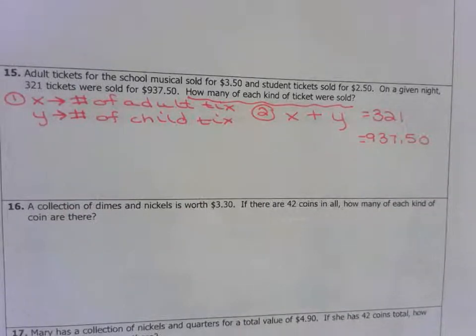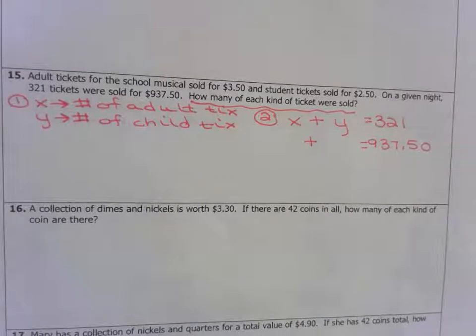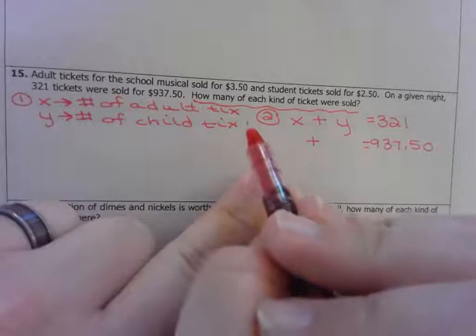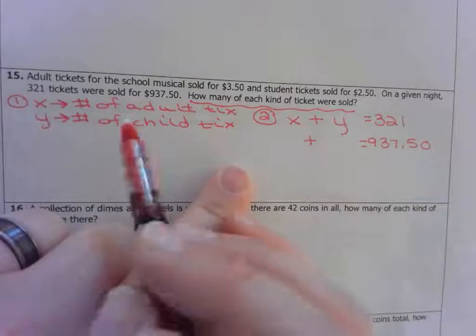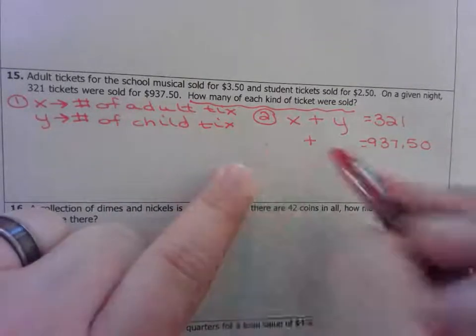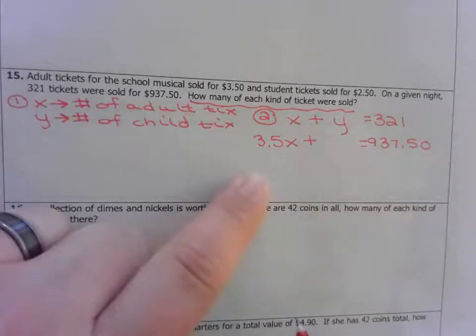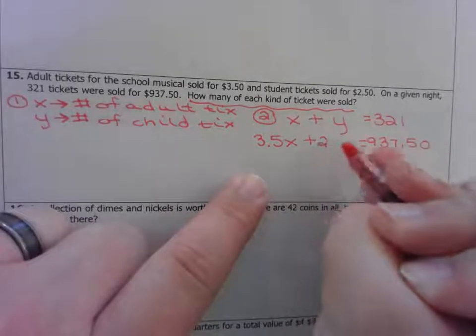So as I write my second equation, this total is still a total, so you're going to be adding two things together, and this one is dealing with money. So what do I need to do if I'm talking about money? A little more specific. I have to know how much total money. So each adult ticket costs 3.50 and student tickets cost 2.50.